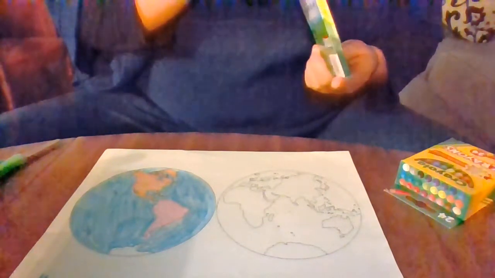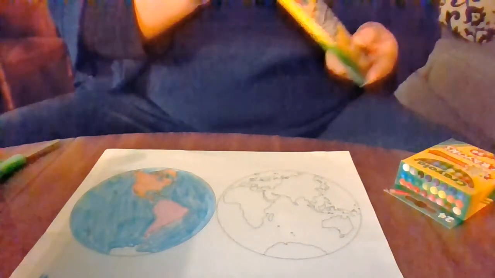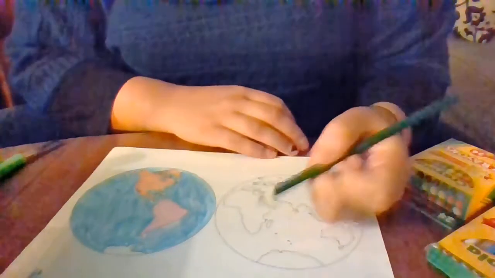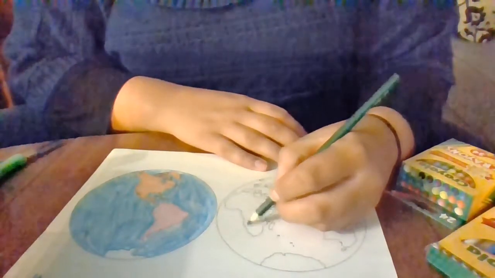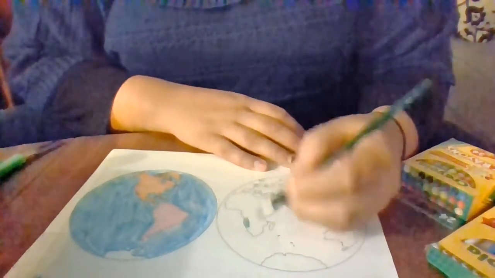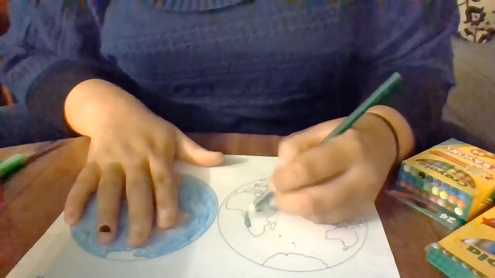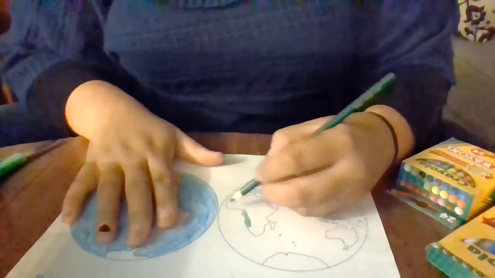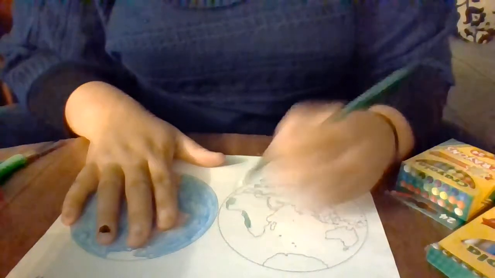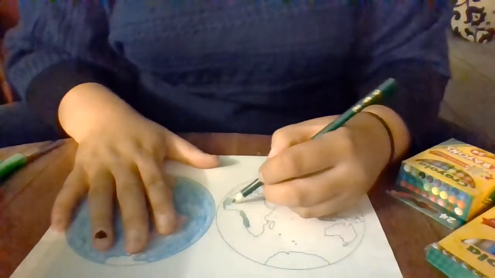We're going to start with Africa. And I need my green colored pencil or crayon because Africa is green. Make sure your helping hand is holding your paper or else it will start to move while you color.